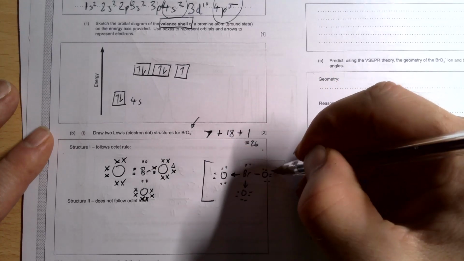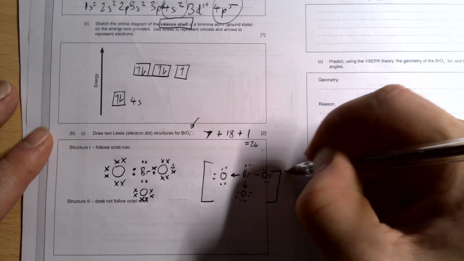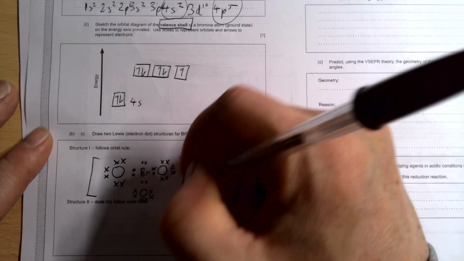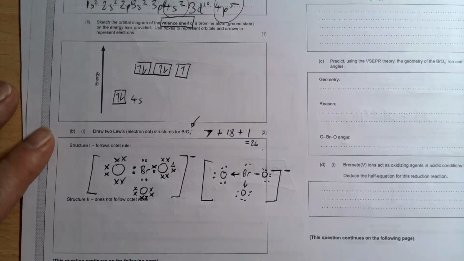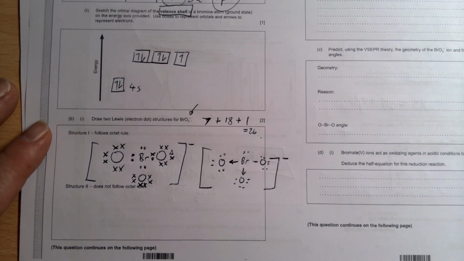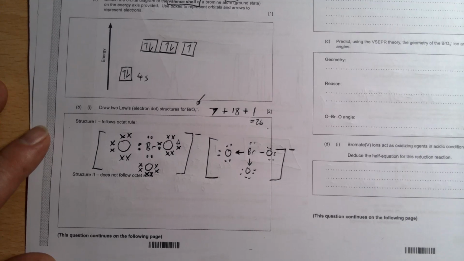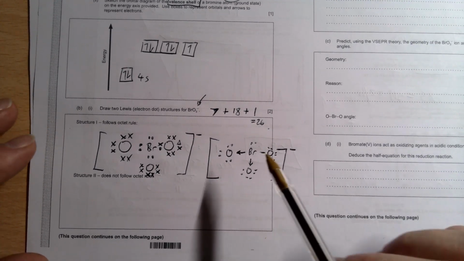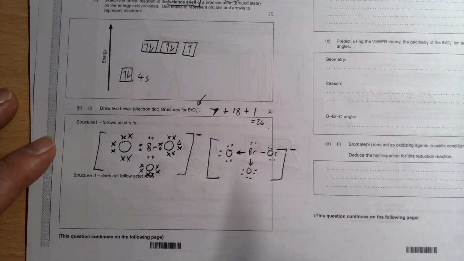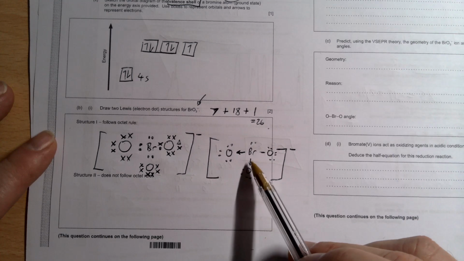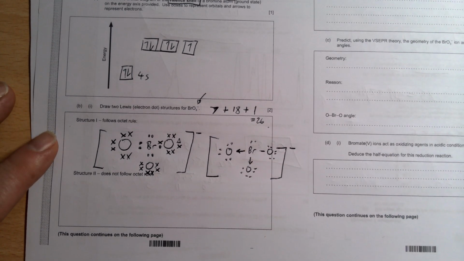But let's not forget to draw the minus charge. That's the extra little detail we mustn't forget. We've got to draw the minus charge around this Lewis structure. Something like that would have got the mark for the first one. If you didn't draw the square brackets, or you had the wrong number of electrons or whatever, you didn't get the mark. You were allowed to draw these as lines rather than arrows though.